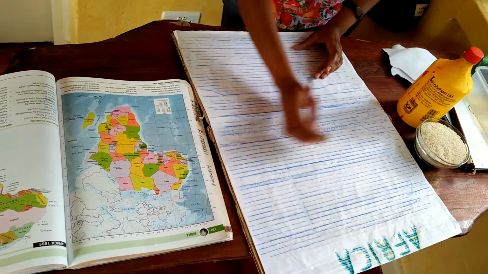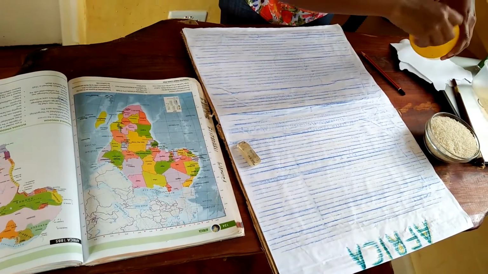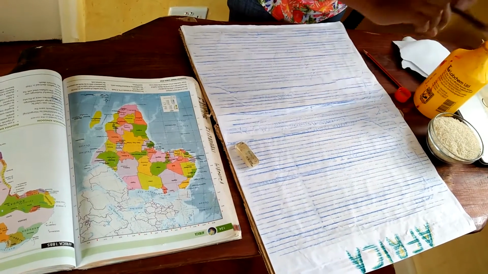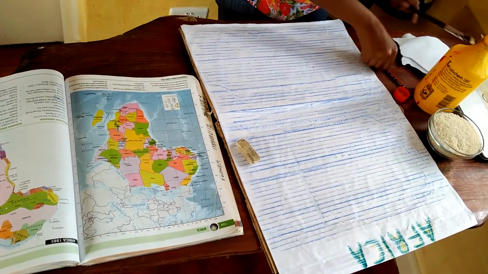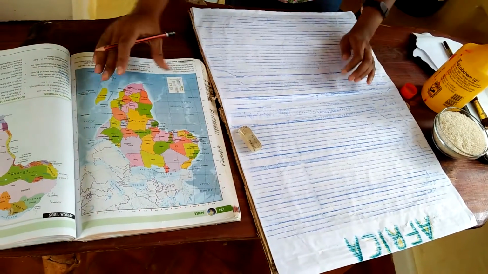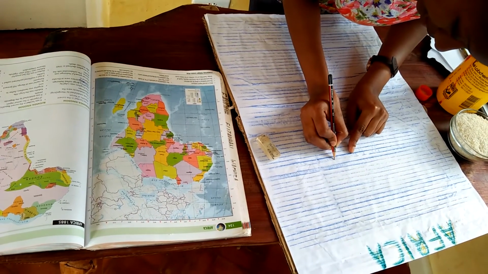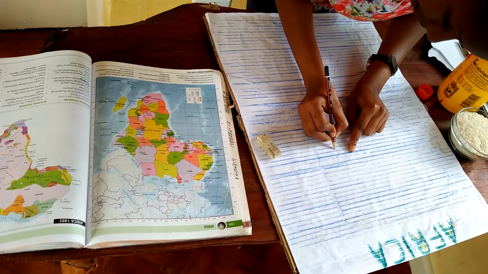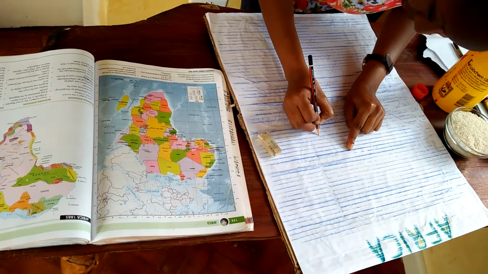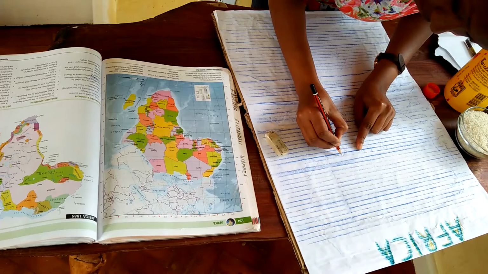Next, I put glue around my outline so that I am able to stick the rice on. And I love my continent. I'm sure you love yours and your country. What else could I do? I'm in a position where I could add my country over here. So I'll just check how it looks. It's here, so I go that way. Remember to take your time, have fun, look at the continent or the country you intend to draw so that you make it look real.